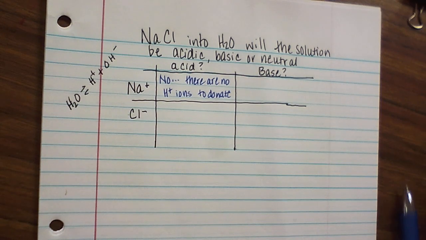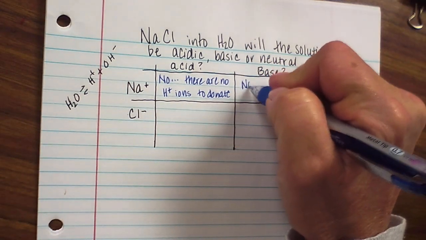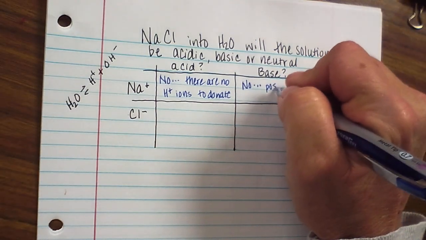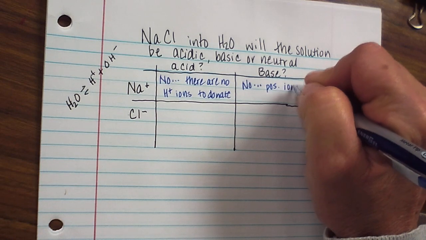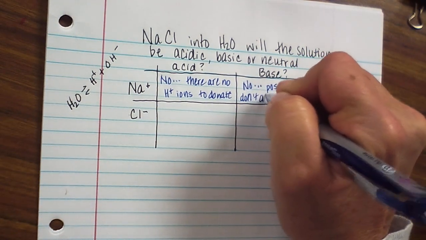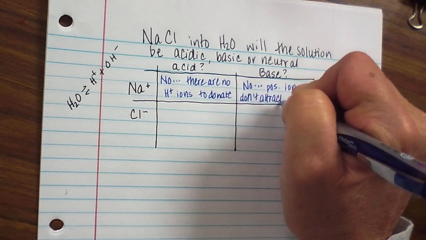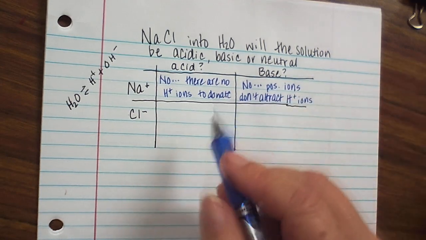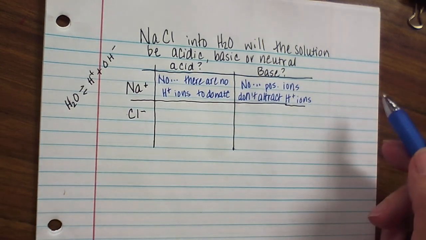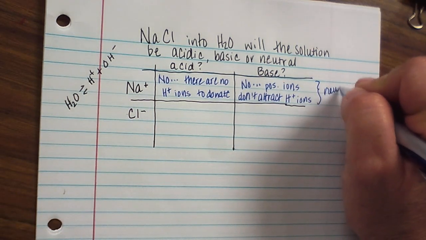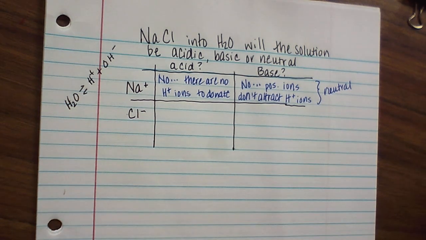Is that going to happen here? No, it is not. Why not? Because positive ions do not attract H+. So therefore, no change. There will be no change at all in the pH of this solution due to this sodium ions floating around.